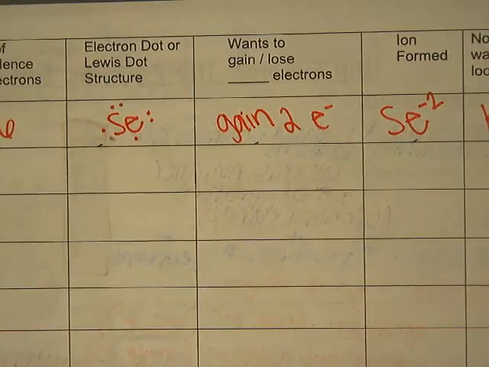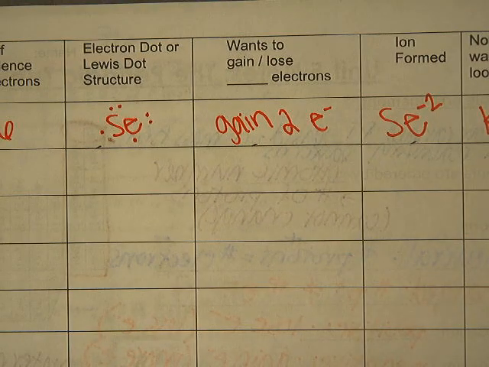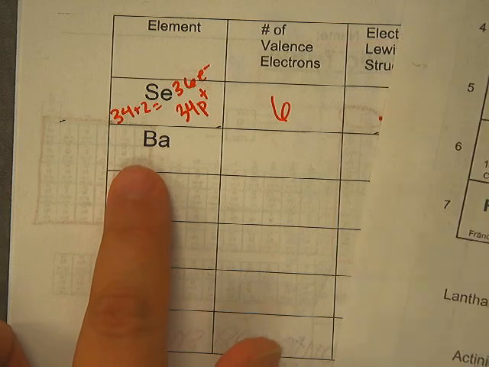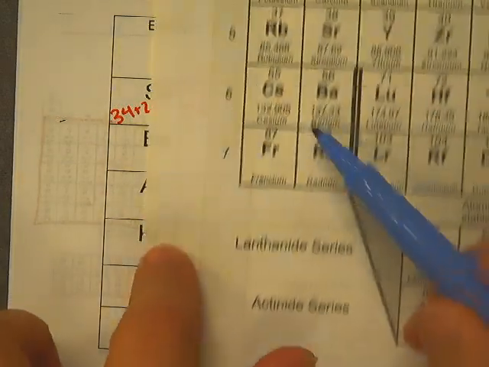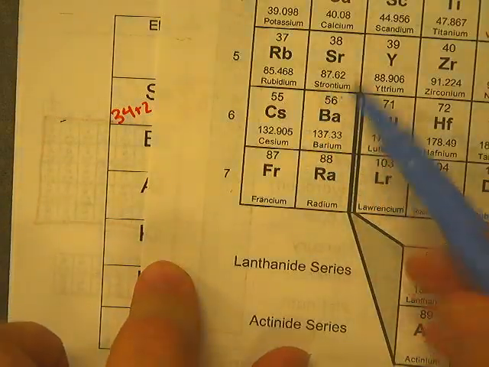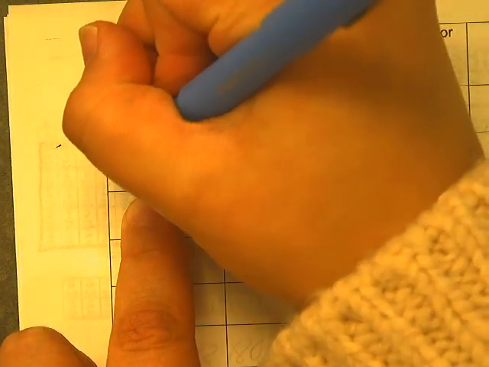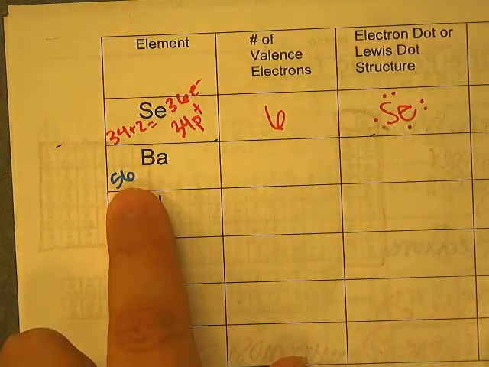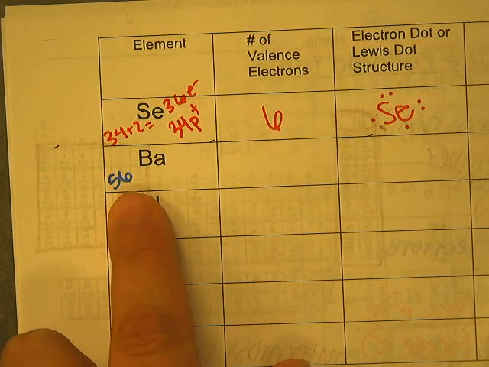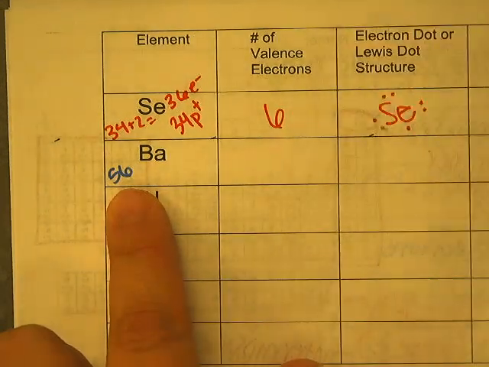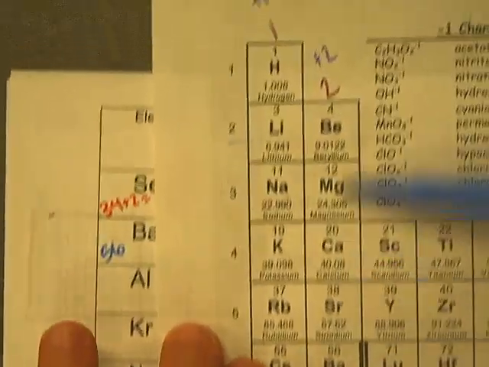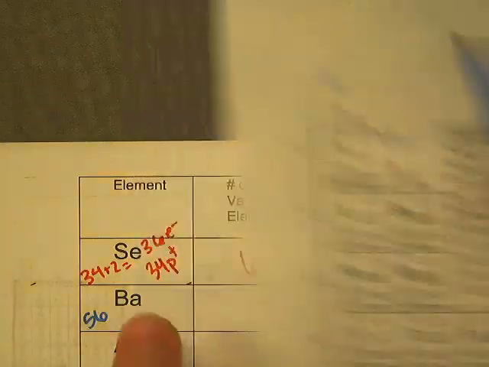I'll do the next one with you and then give you some time to work on the rest of the chart on your own. So if I look at barium, barium is number 56 on our periodic table, which means that it has 56 protons, and normally it would have 56 electrons as well. So as an atom, 56 protons and 56 electrons. The number of valence electrons, since barium is right here in group 2, is 2 valence electrons.